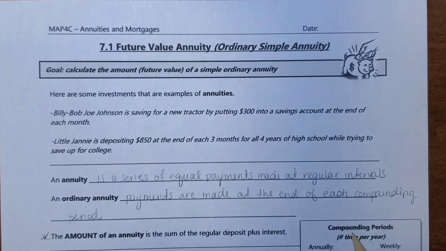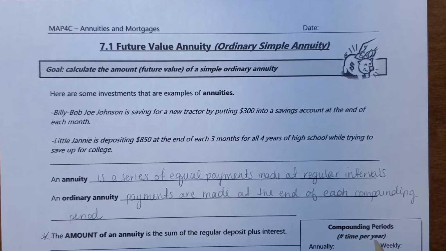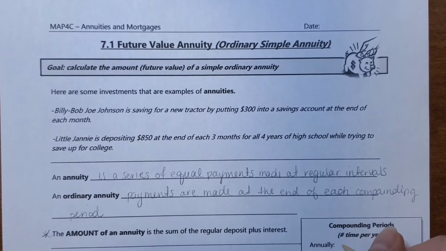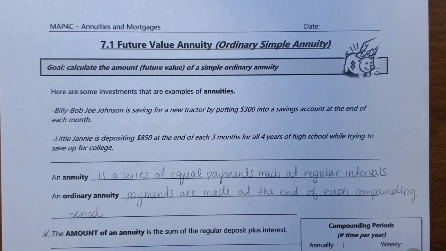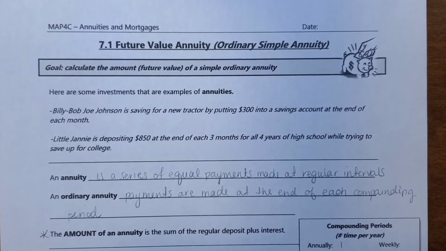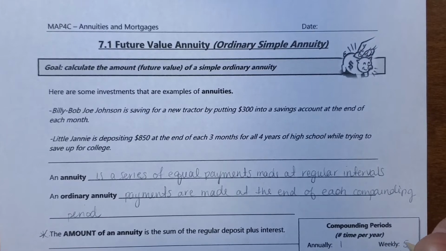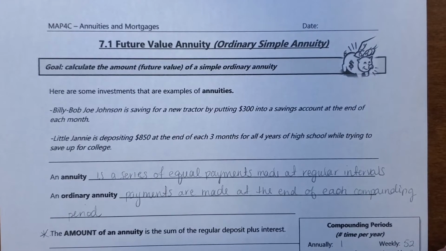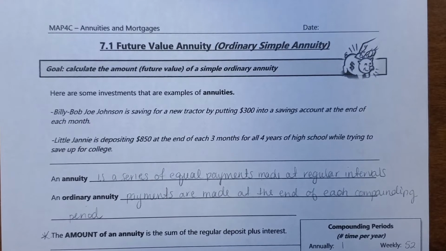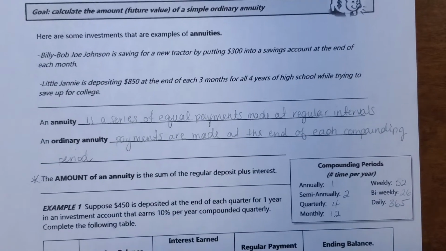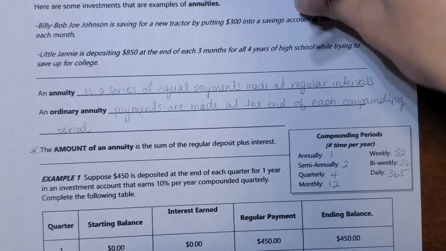So let's review compounding period, the number of times per year. Annually is 1 time. Semi-annually is twice a year. Quarterly is 4. We have 12 months in a year. Weekly is 52. Bi-weekly is 26. And daily is 365.